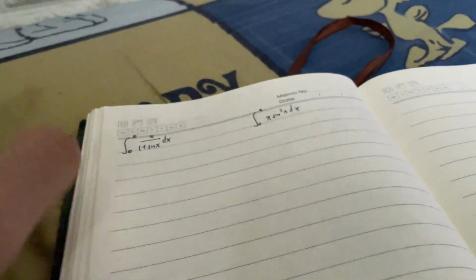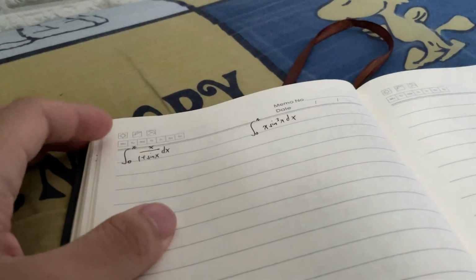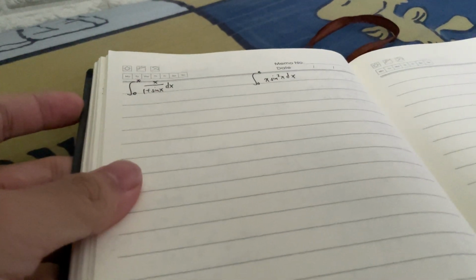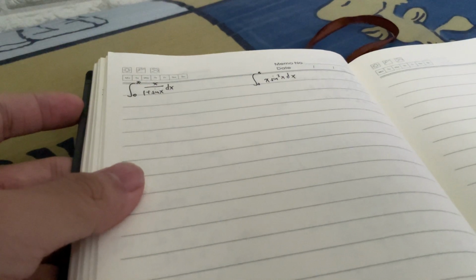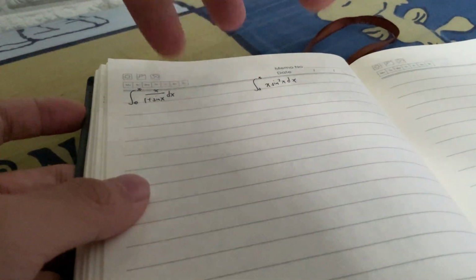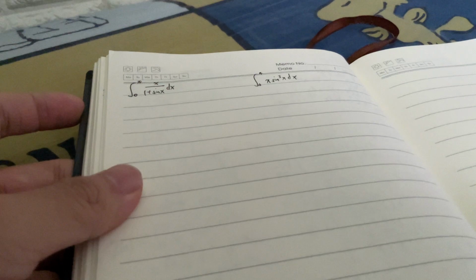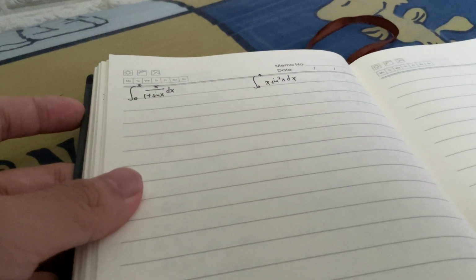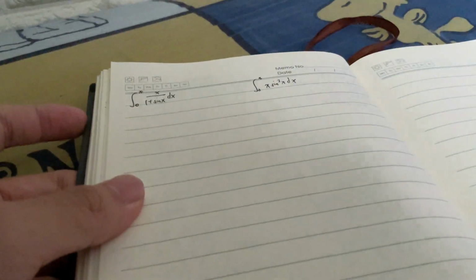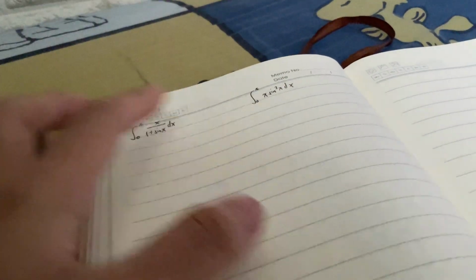And here's the deal. Both of these indefinite integrals can actually be integrated, because I put them in Wolfram Alpha, and it actually gave me the answers. But it will be very hard to integrate these two.